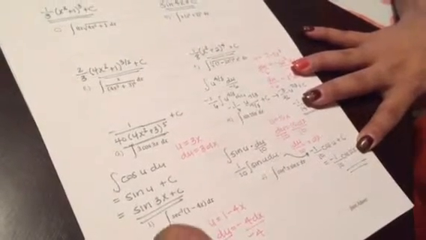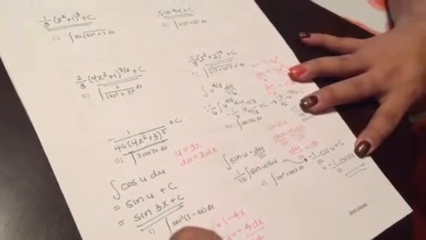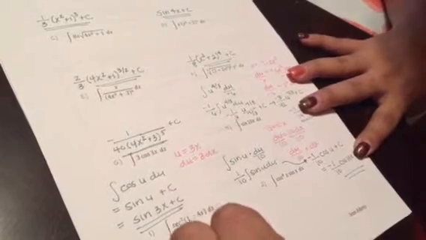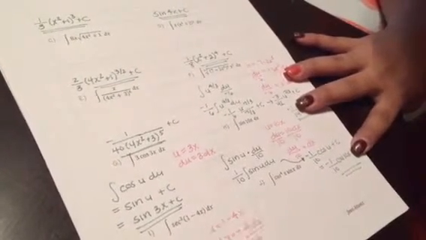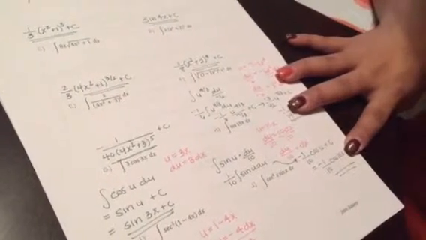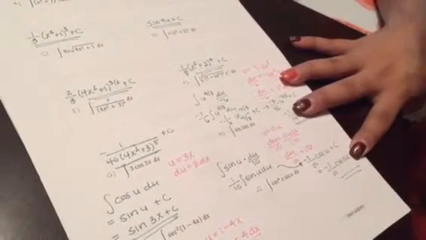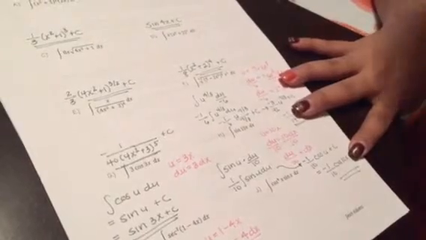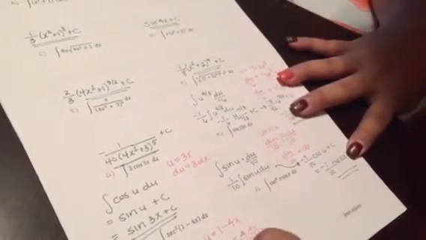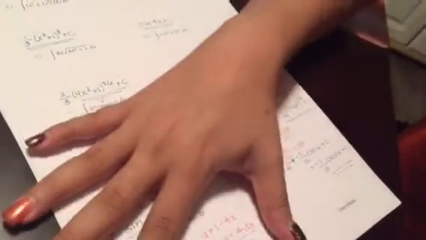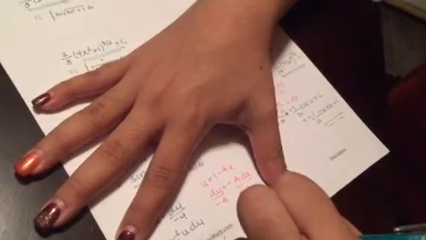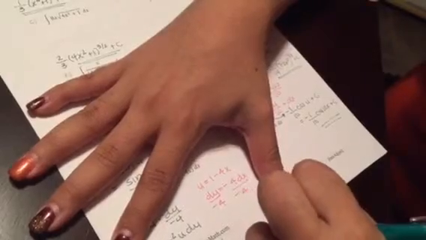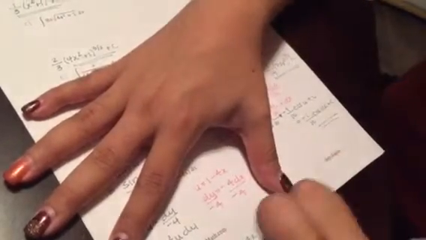Just as in the previous examples, pull out the constant. Secant squared u du, integrate it, which would then give us negative 1/4 tangent of u plus c, which then equals negative 1/4 tangent of 1 minus 4x plus c. And that would be our answer for this one.